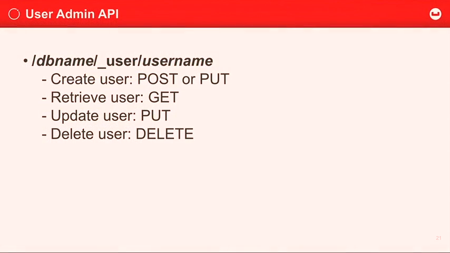So the user admin API is against each database that you create. It'll have its own user database. So the path will be the database name, _user, and then the unique username for each user. Through the REST API, you can create users, retrieve user information, update user information, possibly updating passwords or updating their default access. And you can also delete users from that URL.